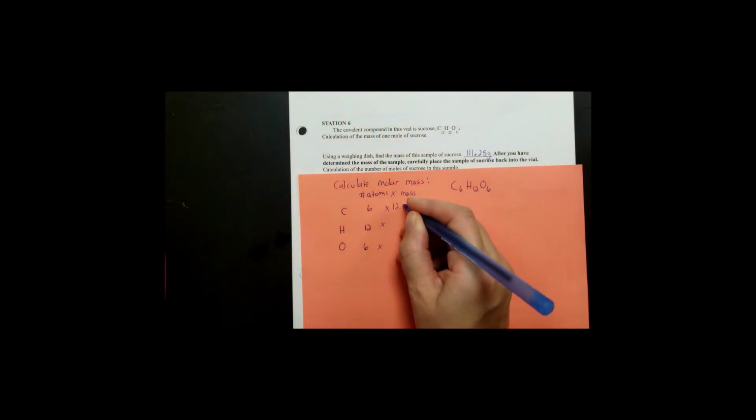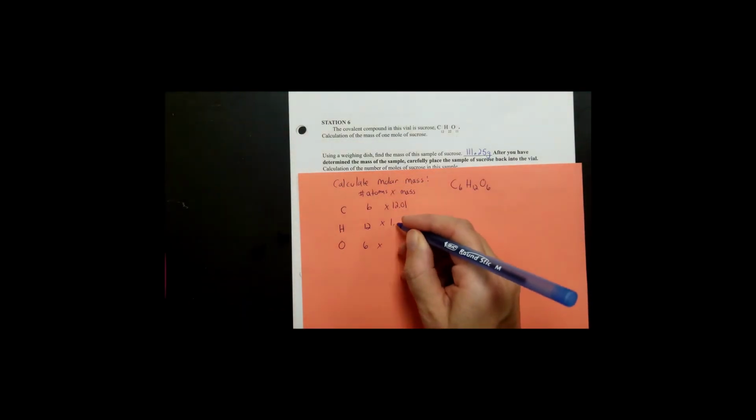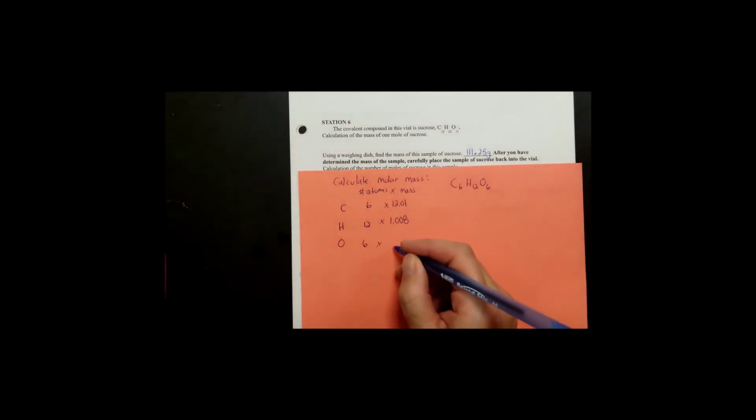Now the mass portion, we go to our periodic table to fill that in. So looking up carbon on the periodic table, its molar mass is 12.01. Hydrogen, 1.008. And then last but not least, oxygen, 16.